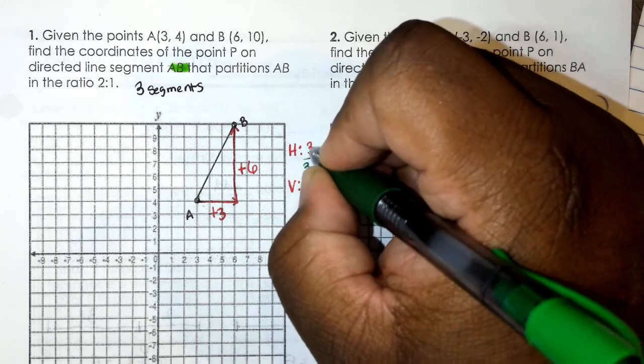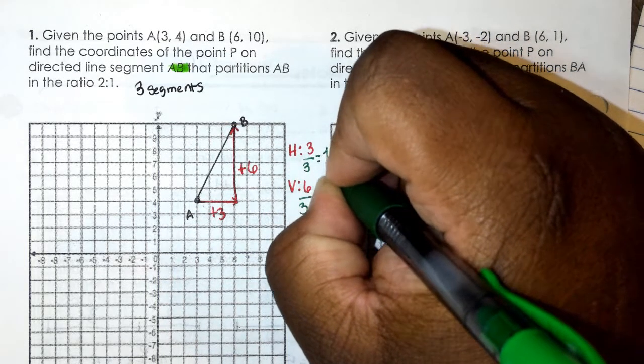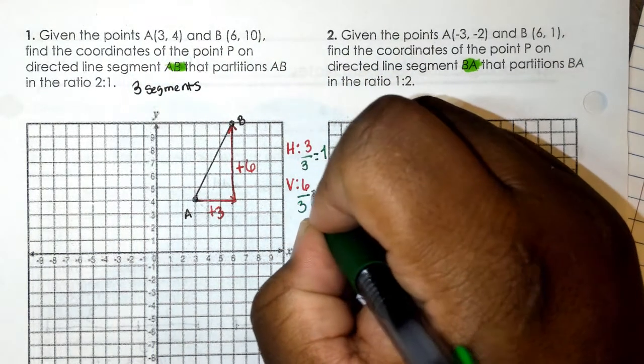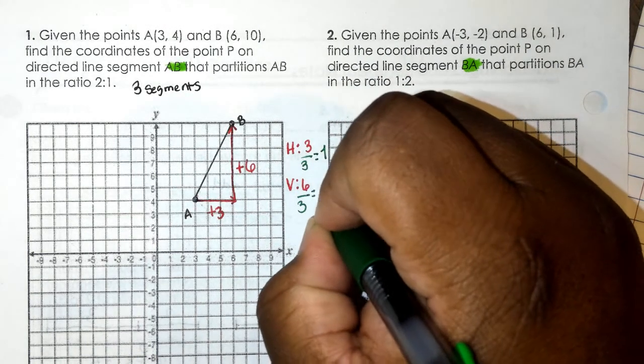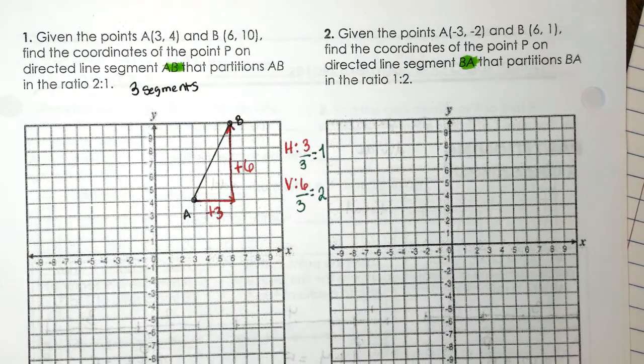So horizontally, 3 divided by 3 is going to give me 1. And then vertically, 6 divided by 3 is going to give me 2. This is showing me my horizontal and vertical change to walk the graph to be able to partition a line segment.